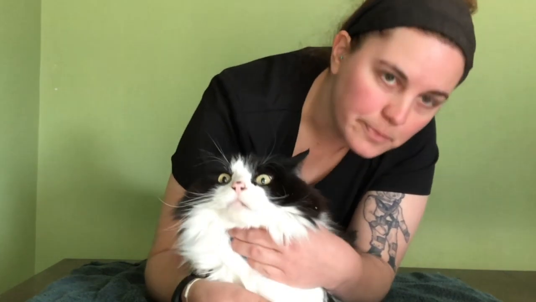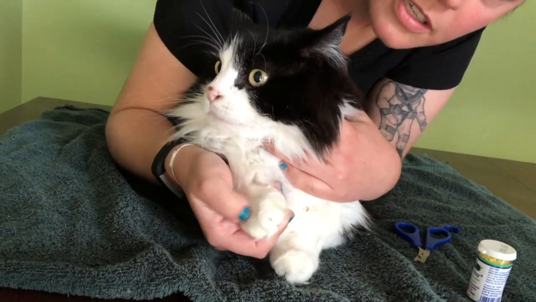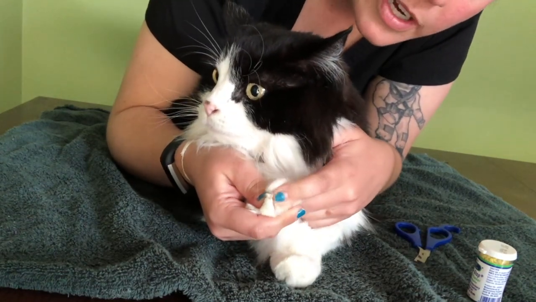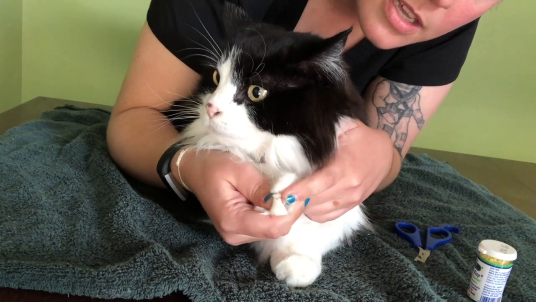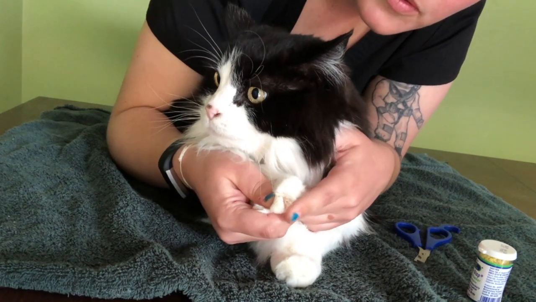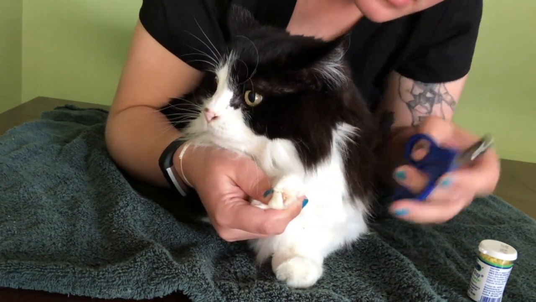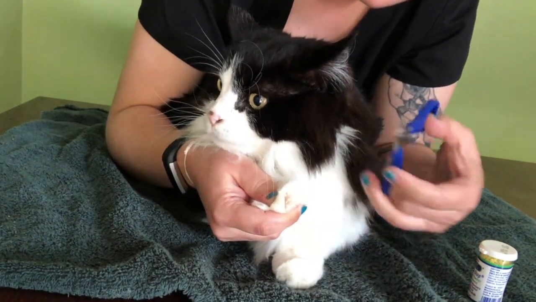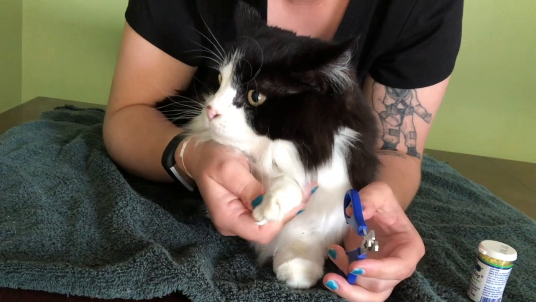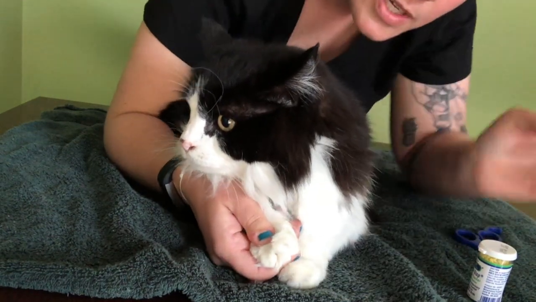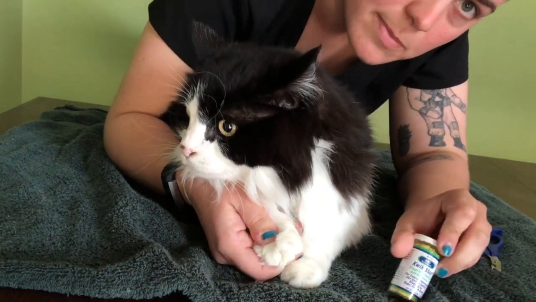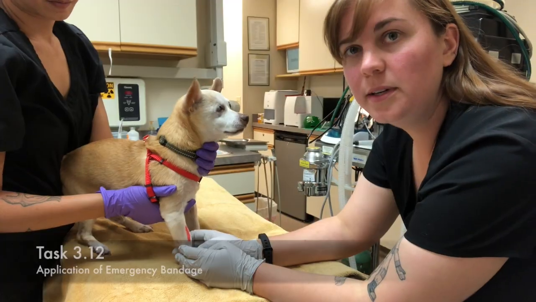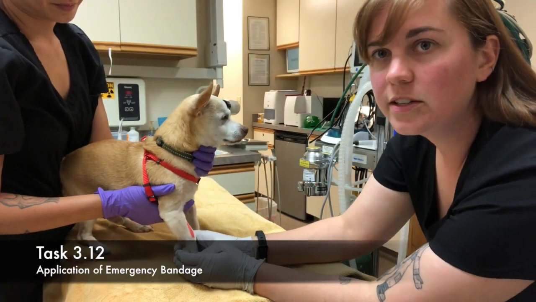But what you want to do, you push on their toes ever so gently, move the hair out of the way for Linus, and you can see that nail poking pretty good. Take it and ever so gently clip it, just like that. And in case we do get close enough to the quick, we have styptic powder to put on the quick to stop the bleeding.